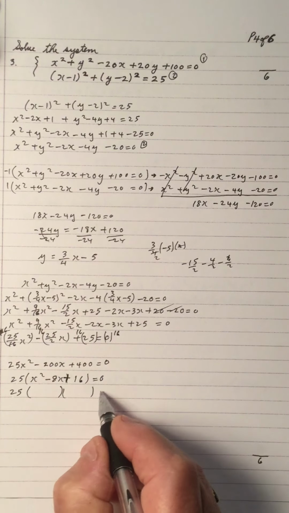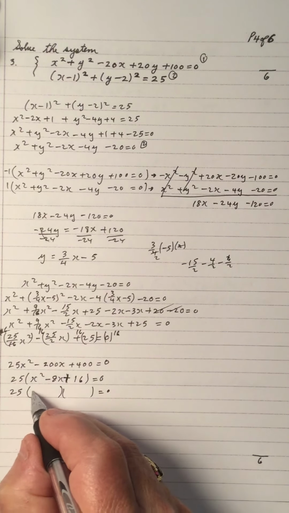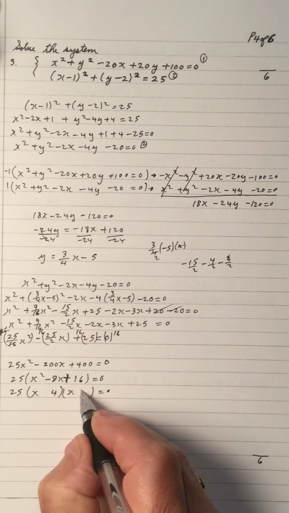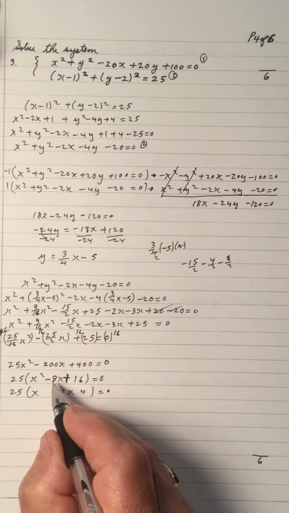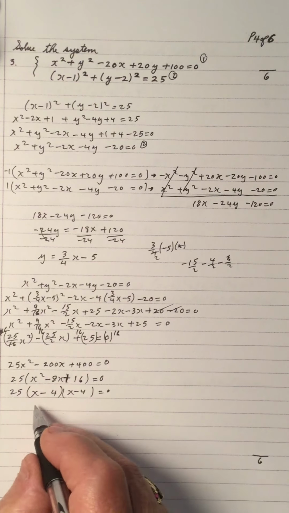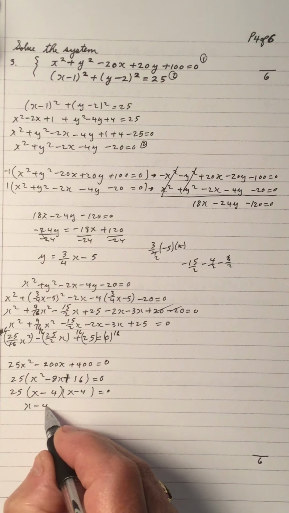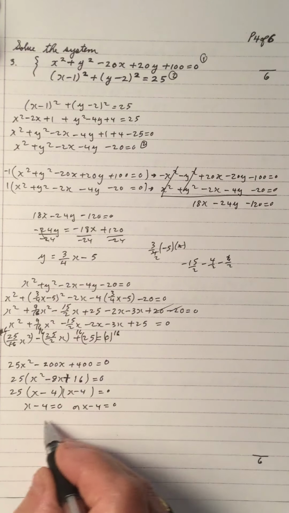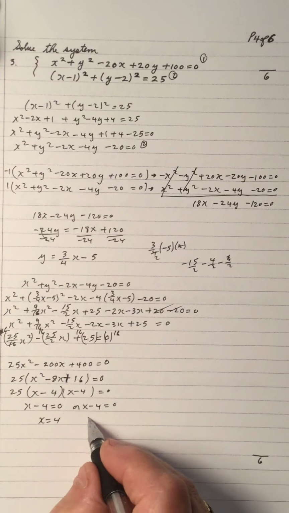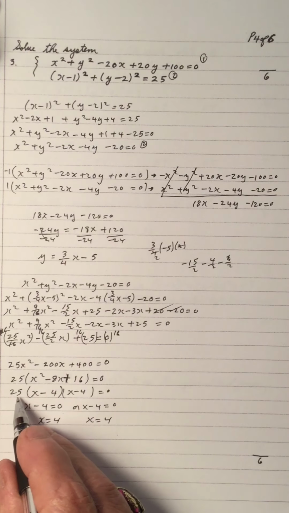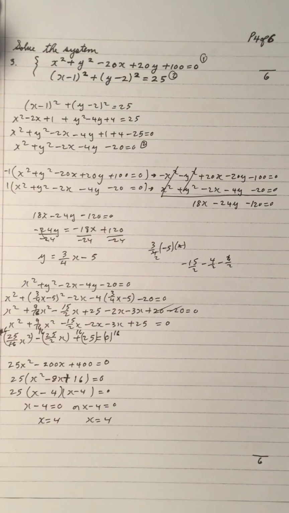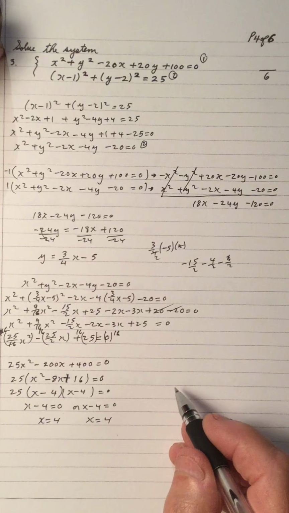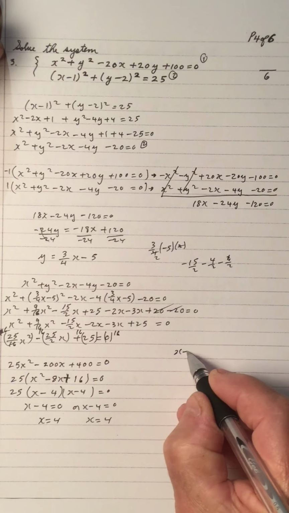So we factor, because we've got a quadratic, 2 answers. Factors of 16 that give me 8 are 4 and 4. Product is positive, sum is negative, so it's 2 negatives. So x minus 4 equals 0. x minus 4 equals 0. x is 4. x is 4. Again, the constant, I only have to deal with the terms in the brackets. So we got x equals 4.